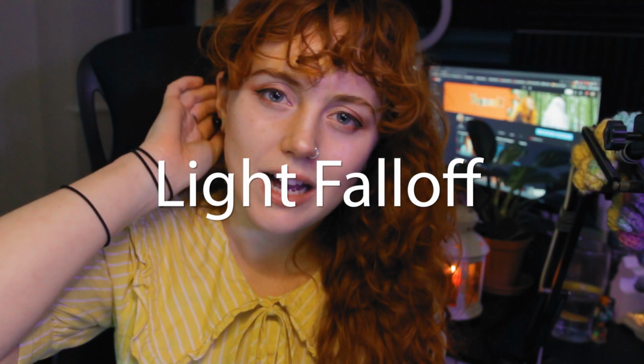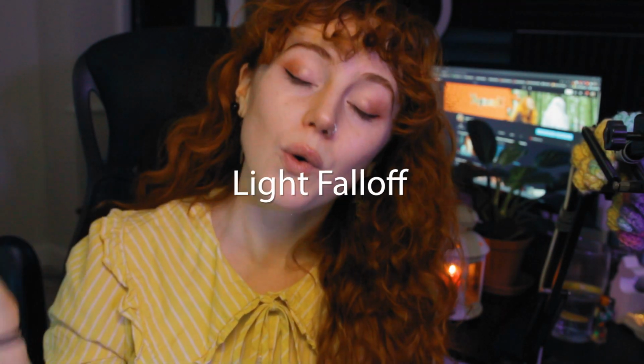Finally, I also learned how to manually control the falloff of my light sources, so I could control how much light emitted from which source. It really added to the realism of the scene because it was lit up by multiple weak light sources.